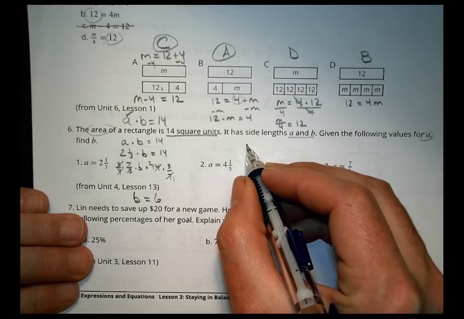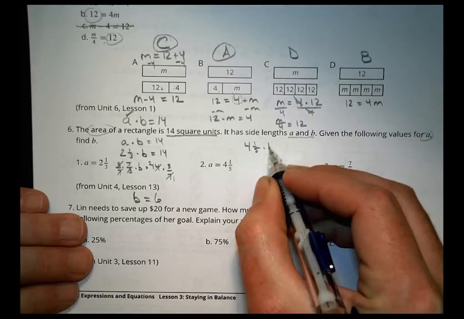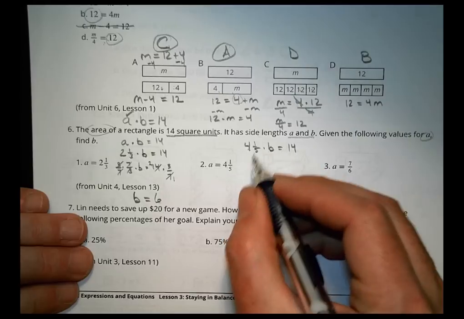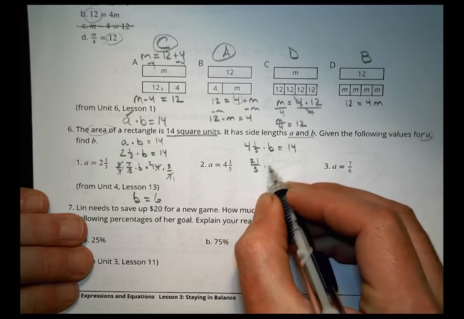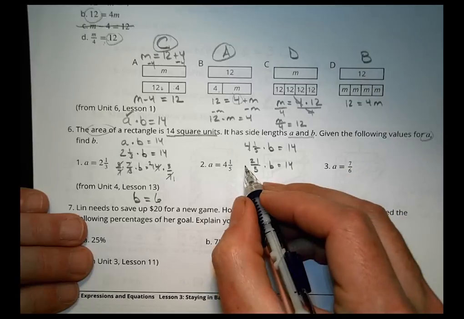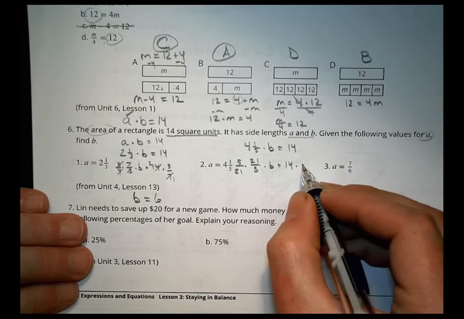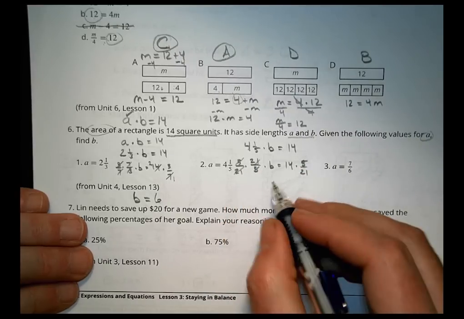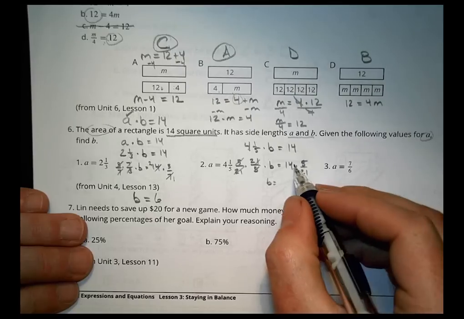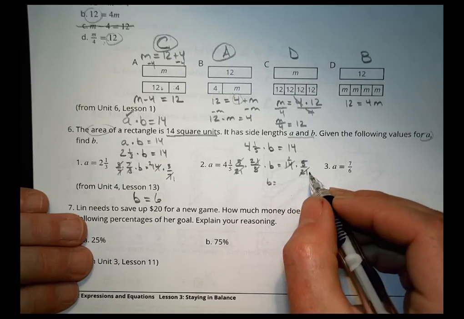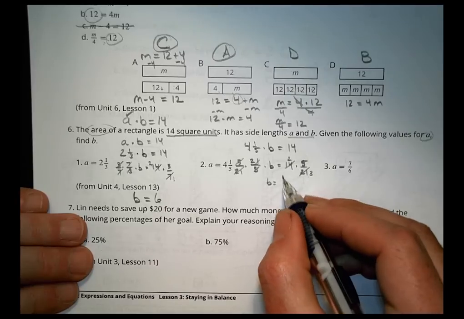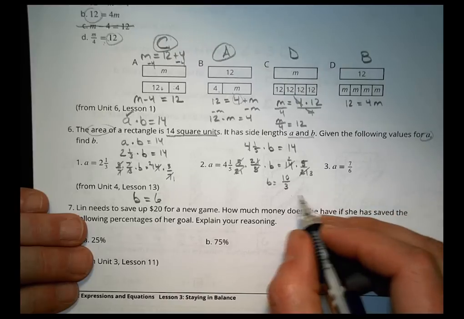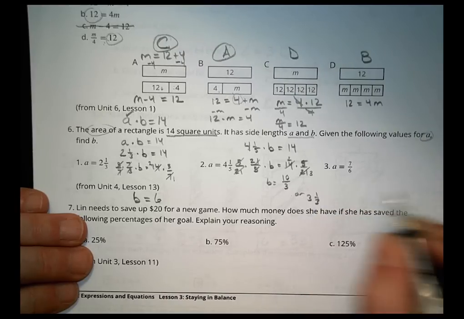So A is 4 1/5, times B equals 14. 5 times 4 is 20, plus 1 is 21/5 times B equals 14. We'll multiply both sides by the reciprocal. So the 5's cancel, 21's cancel, and then B is going to be equal to whatever's left over here. 7 goes in here 2 times, 7 goes in here 3 times, 2 times 5 is 10, and on the bottom it's still just a 3. So I got 10 over 3, or I could say 3 1/3.